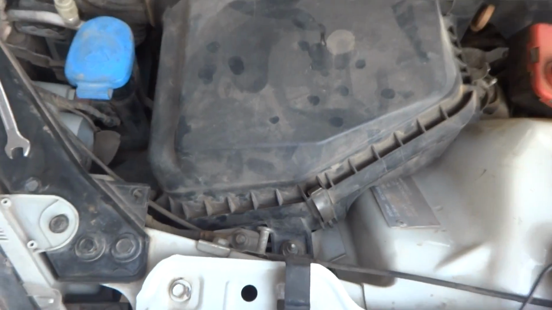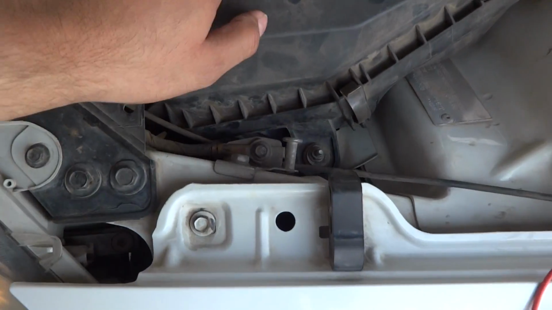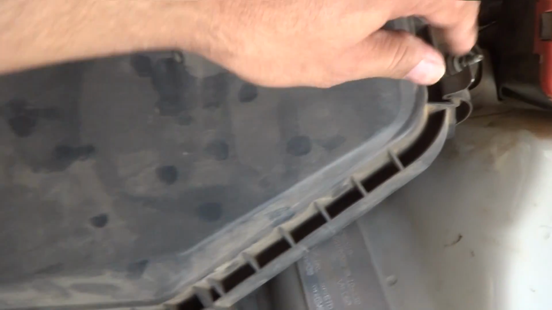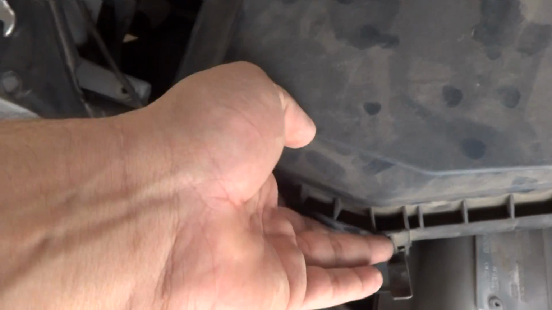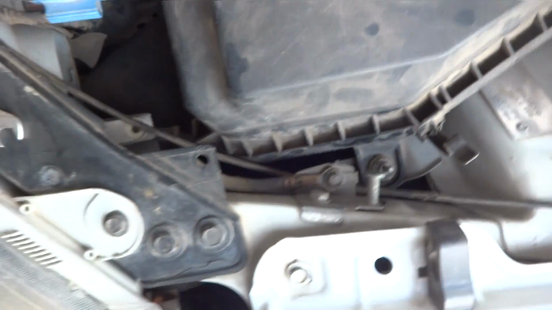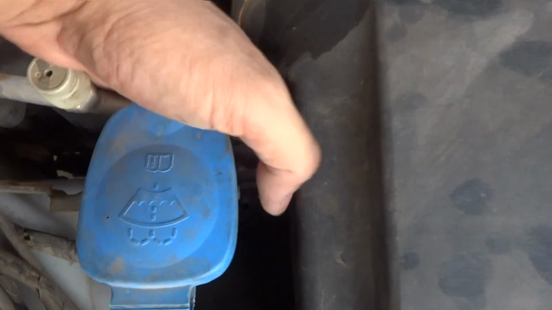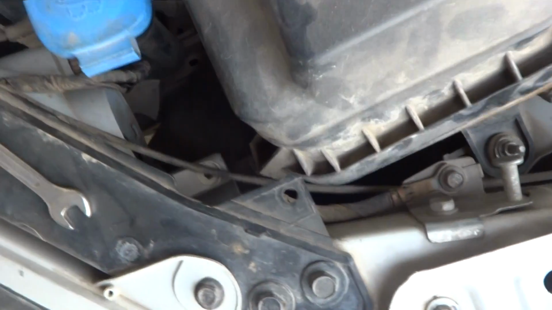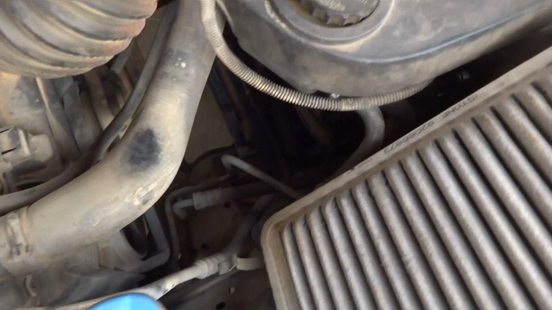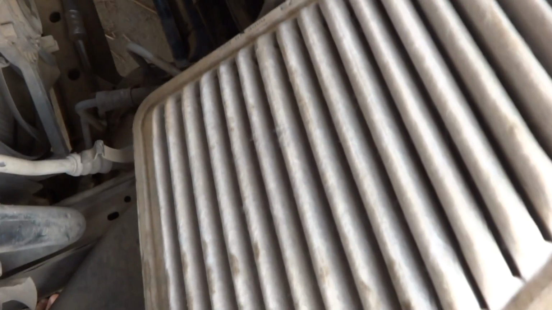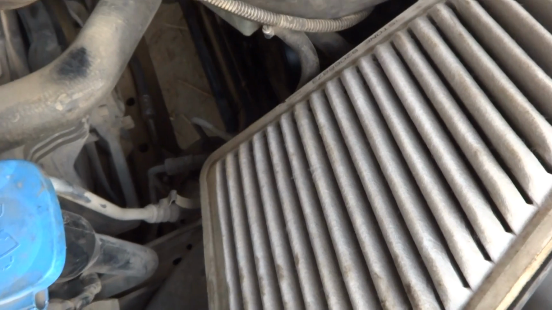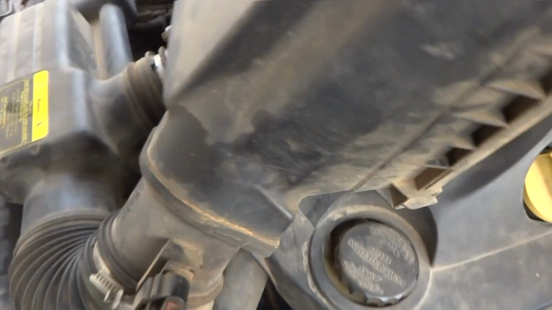For that, I will have to remove this airbox. The airbox removal is straightforward, it's not very difficult. I will open all its hinges, all 4 or 5. By this way it has been removed, and we'll put it to the side.